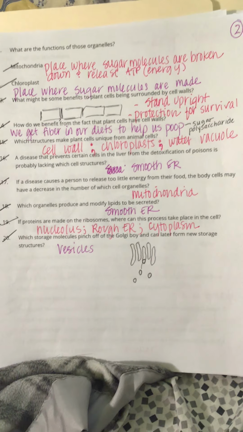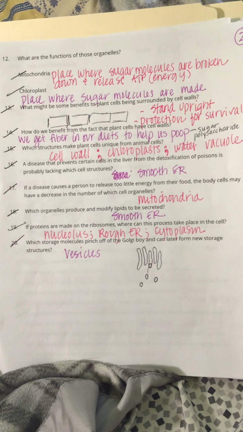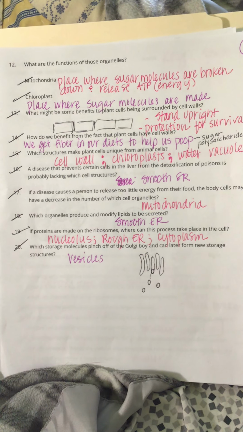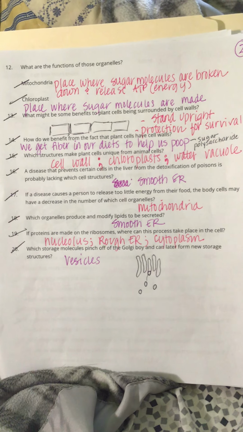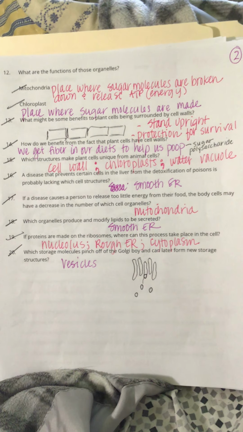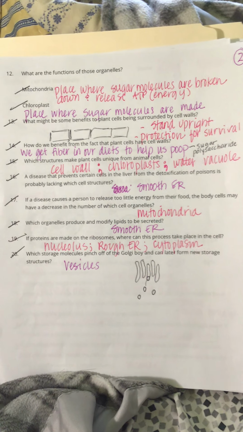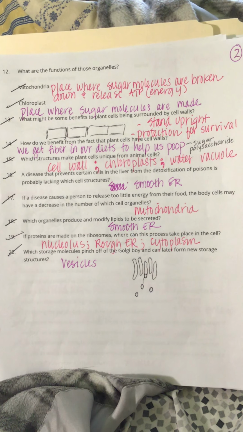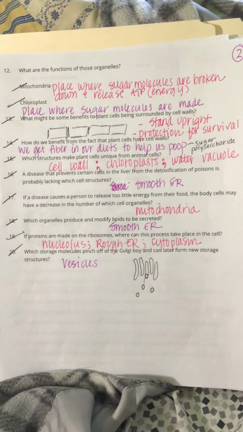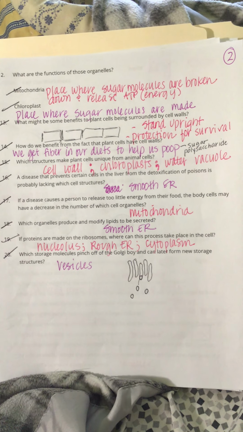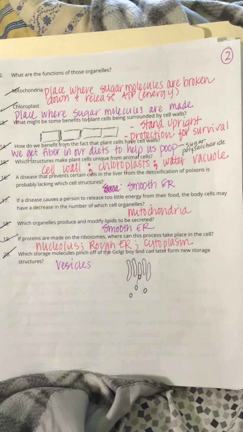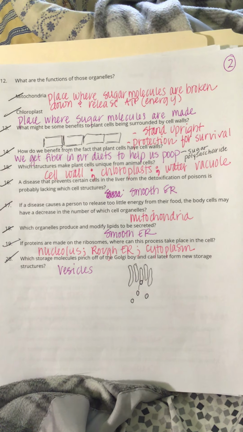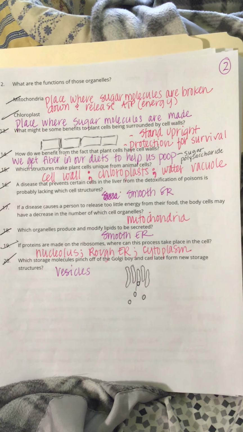All right, there's a disease that prevents certain cells in the liver from detoxifying poisons. So what's probably lacking in those cells? Well, the smooth ER are the detoxifiers. So it's possible it's missing some smooth ER. If a disease causes a person to release too little energy from their food, so they break their food down, but it's just not enough energy, the body cells might have a decrease in the number of mitochondria, because those are the organelles where energy is released from your food. Which organelles produce and modify lipids or fats would be the smooth ER.